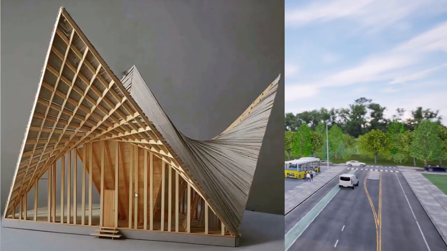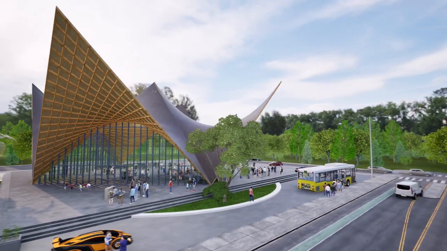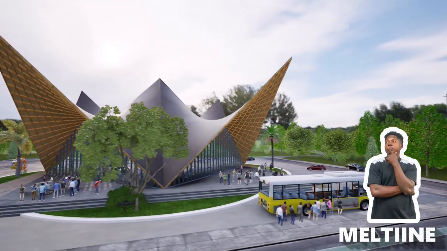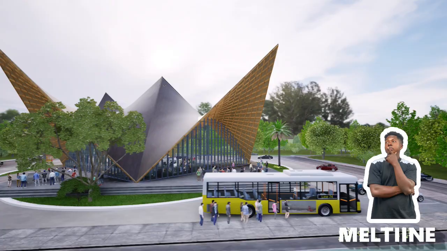Today you will learn how to design this architectural structure in Archicad, even if you're just a beginner. My name is Milton. Get ready to master the master's secret. Let's get started.